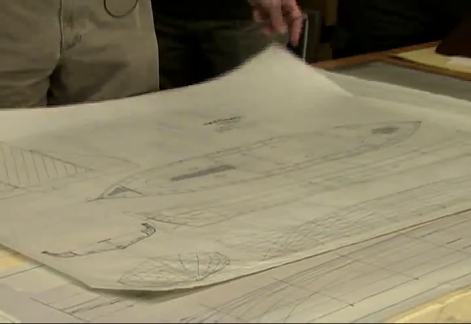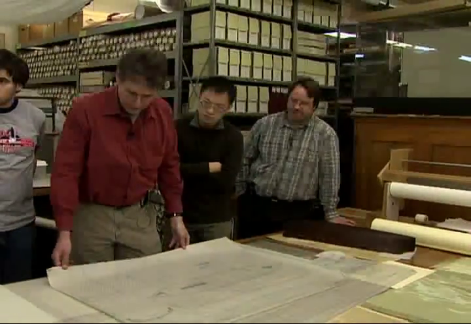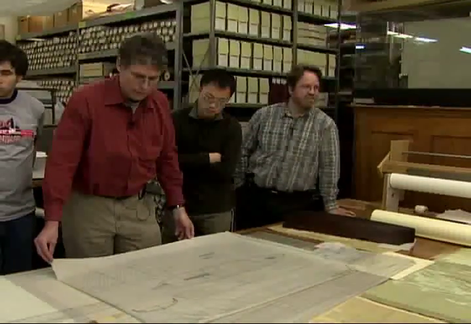Isn't that the one that's still around? There's a late 19th century model of it right over there, I think, of the Olympia, or maybe the Brooklyn. Isn't the Olympia the one still in Philadelphia? Yeah, it's still in Philadelphia. It's a treat.